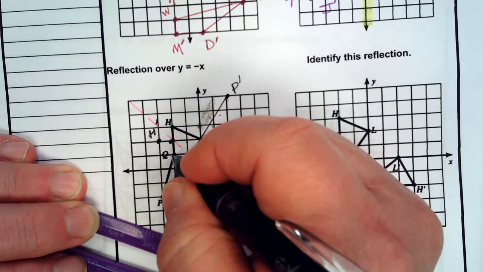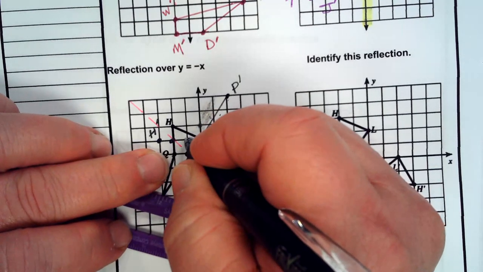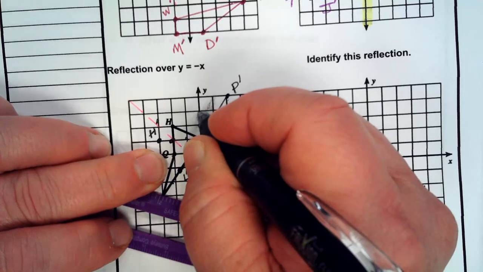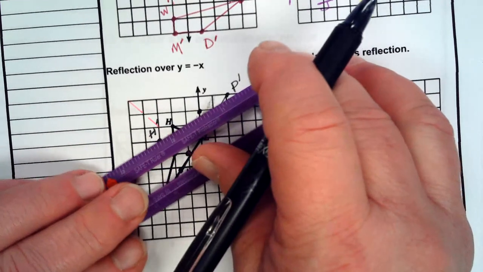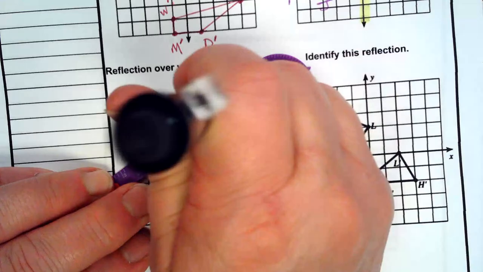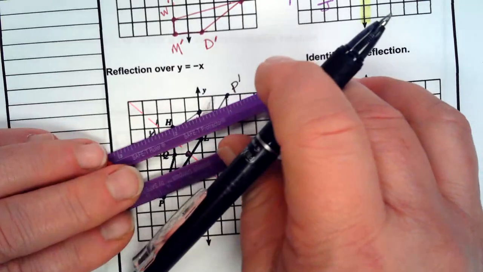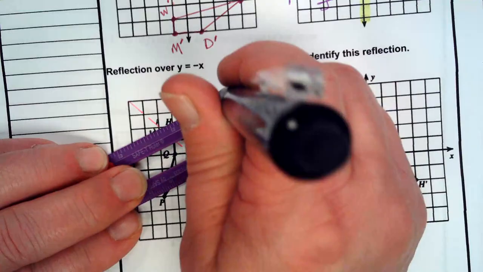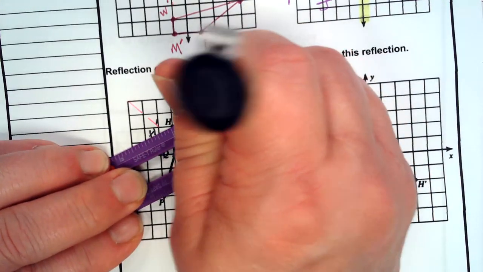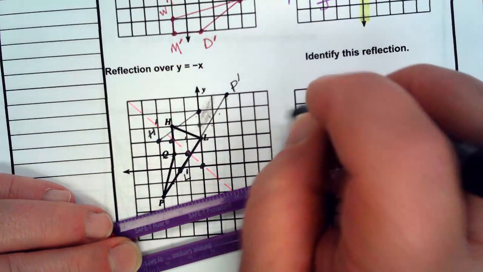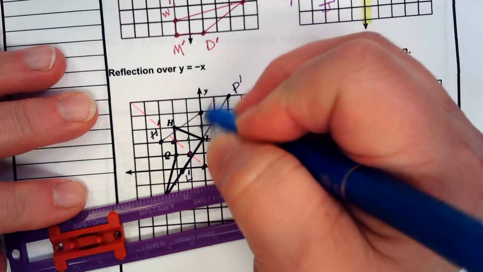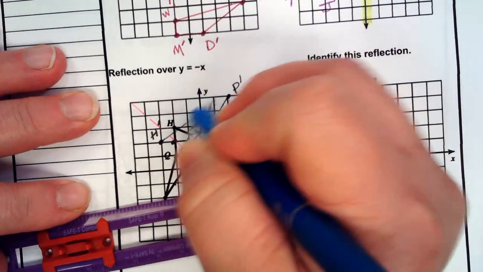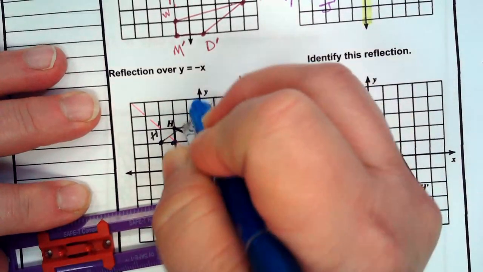Okay, so here's Q. Should be up here. Still don't think I've got it quite right. This doesn't erase very good. I did the copies at home.